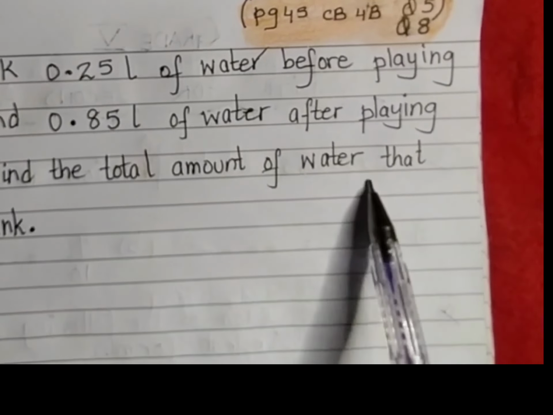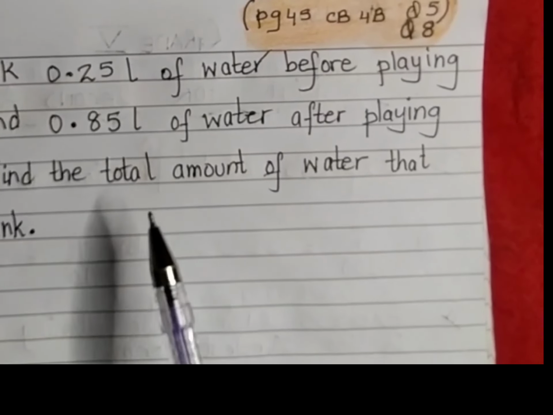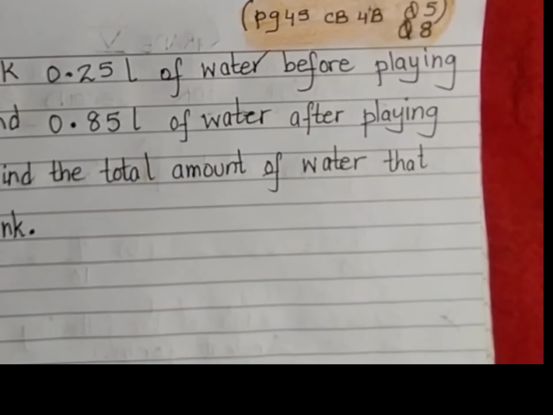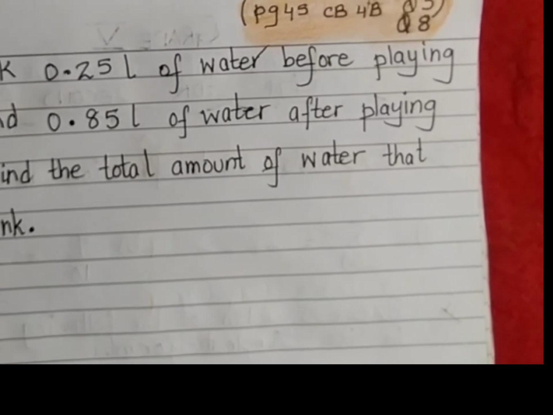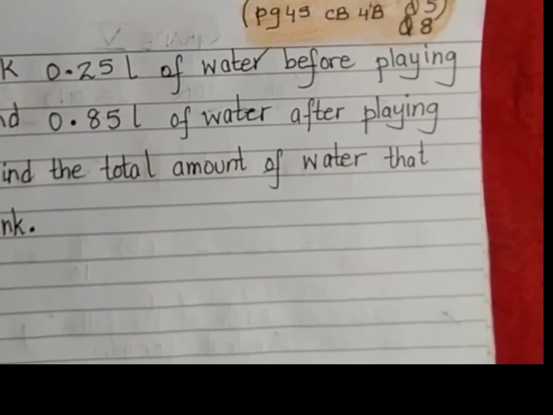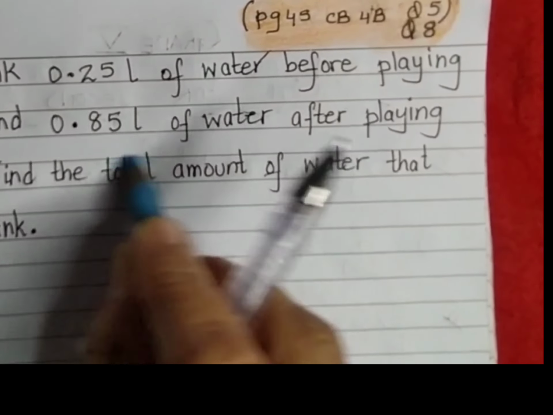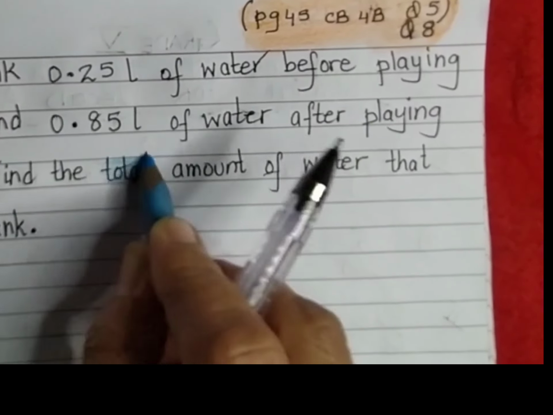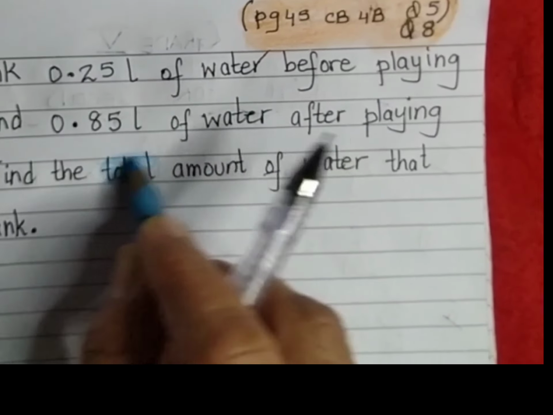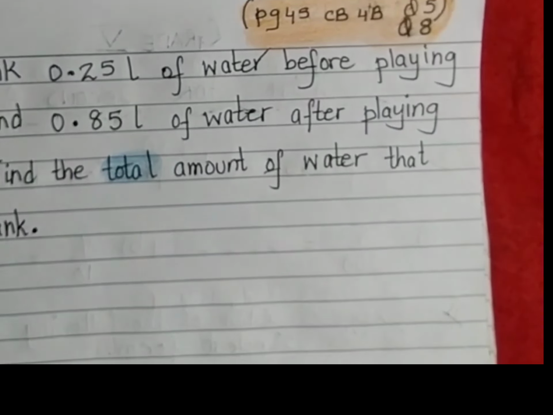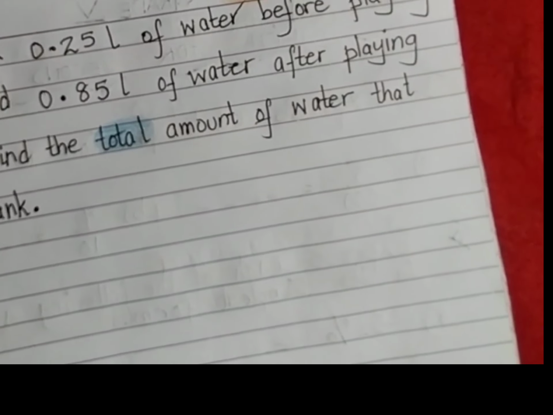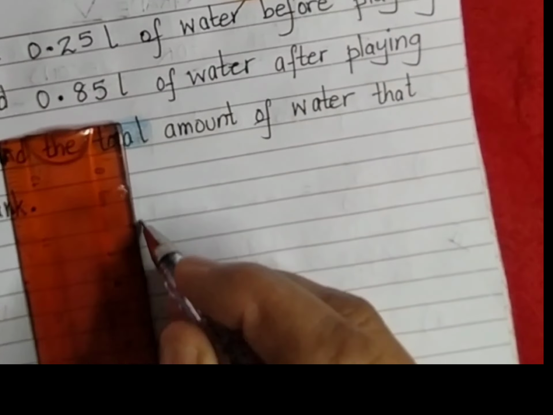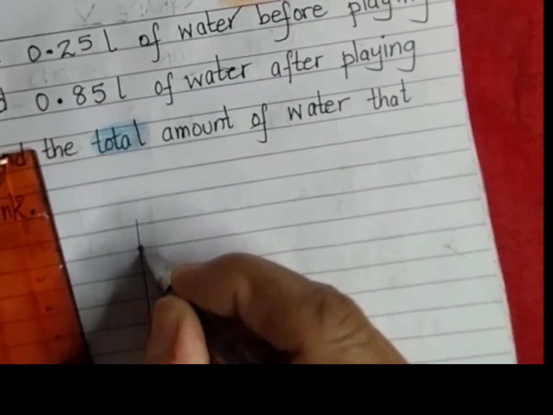Find the total amount of water that Ryan drank. Children, do you think this question wasn't very simple? Yes, it was very simple. Why? Because I've made the question so easy. Total is the word which is helping you assess it. So let's write this question. Again, I'm going to make my decimal points here in a straight line.